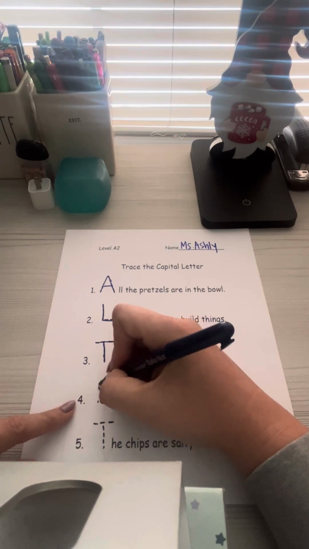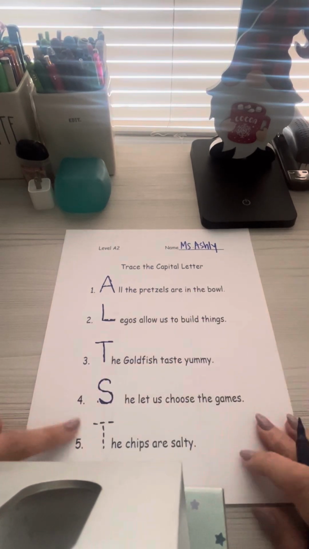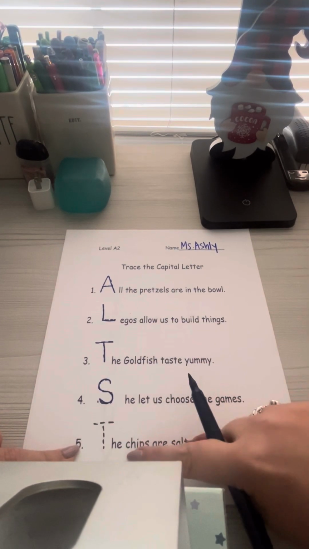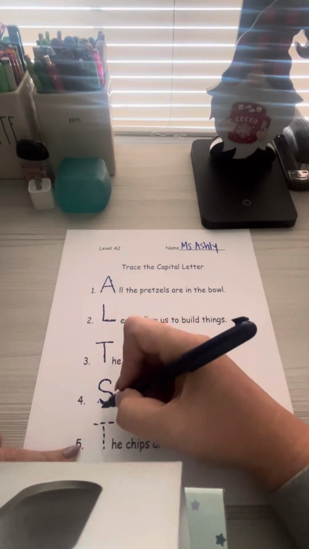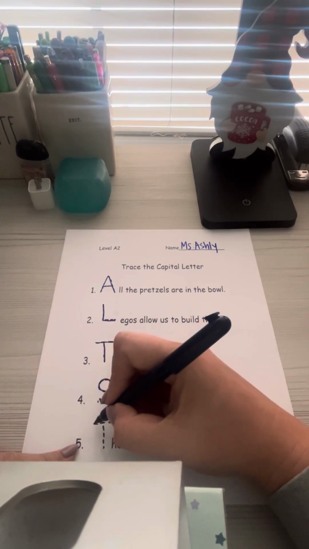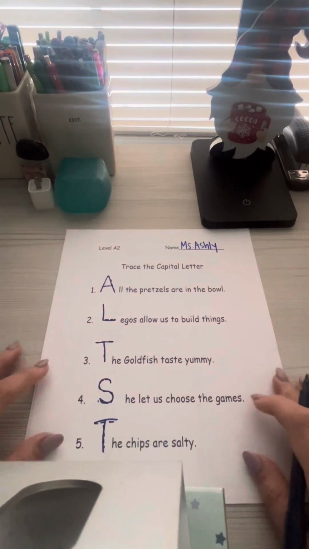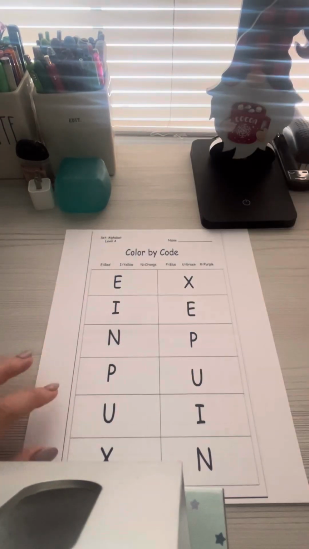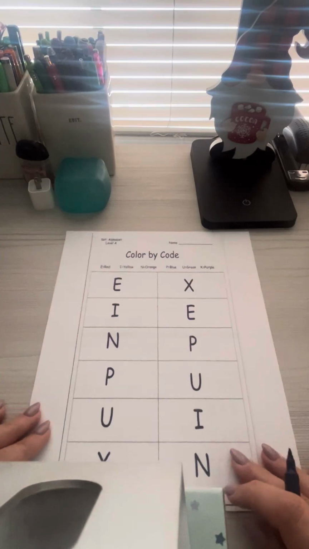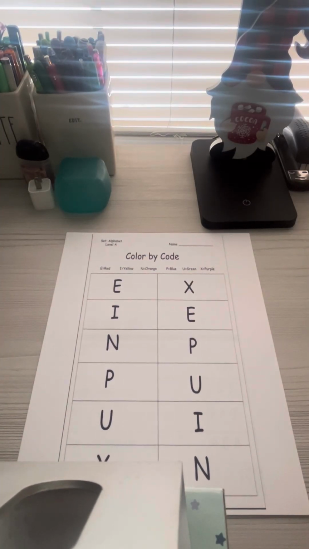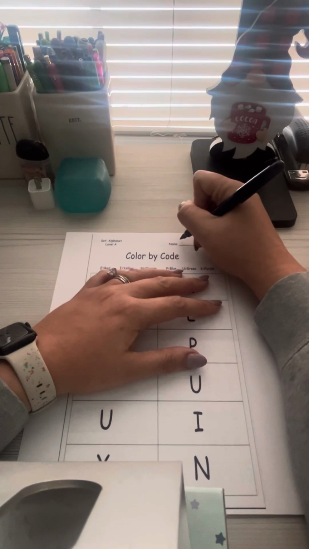Tracing that capital S. And number five, the chips are salty. Tracing another capital T. We're getting a lot of practice with letter T here. All right, very nice. All right, and that's it for there. All right, page 3. We've got a color by code.